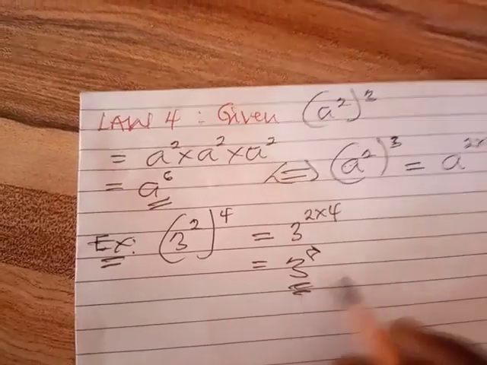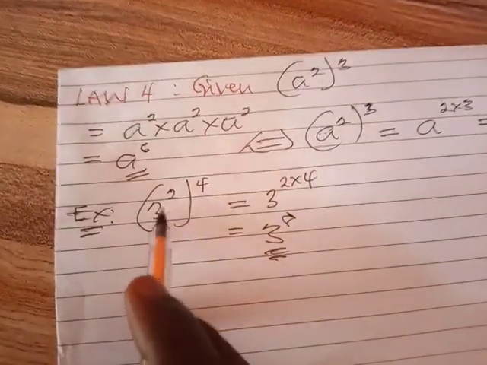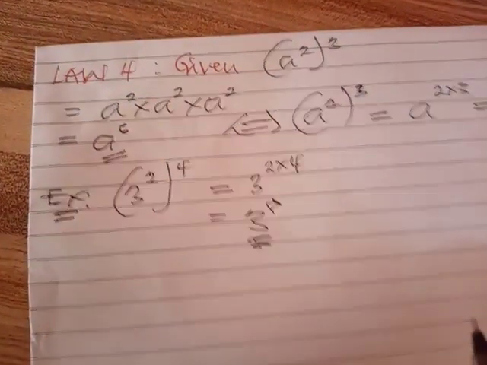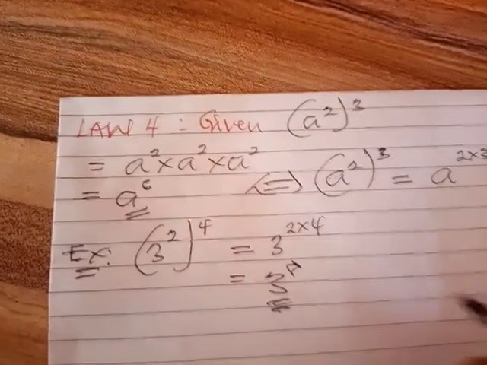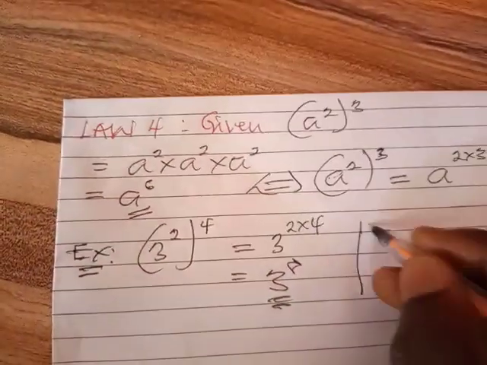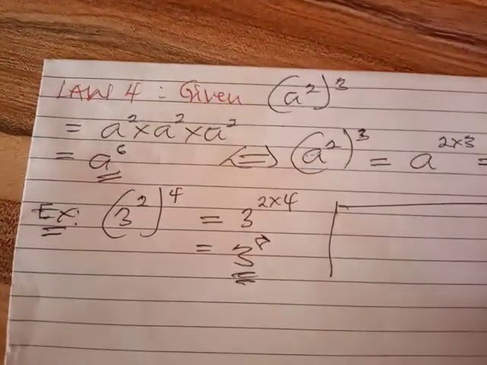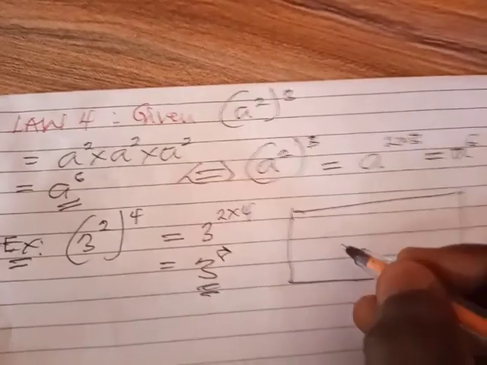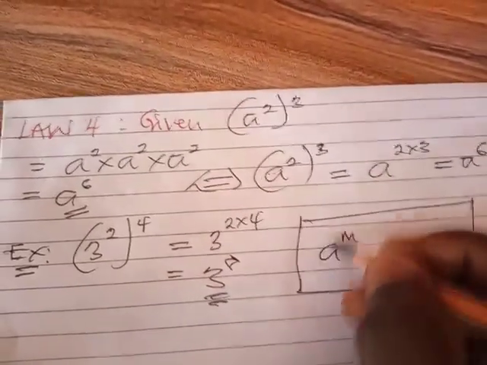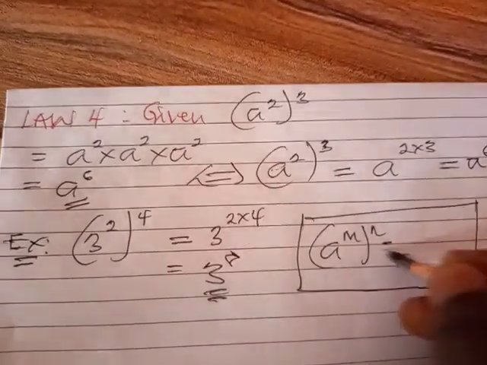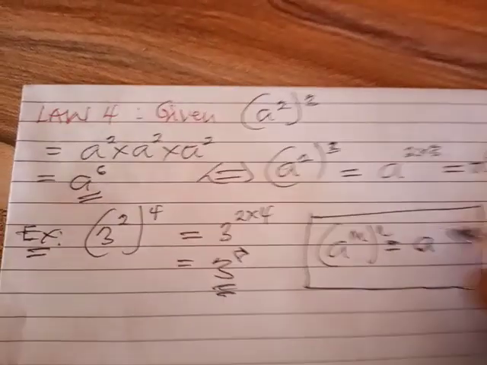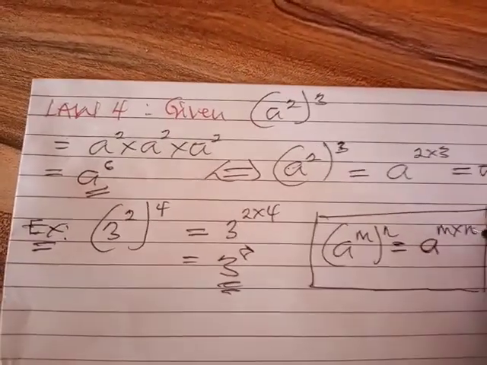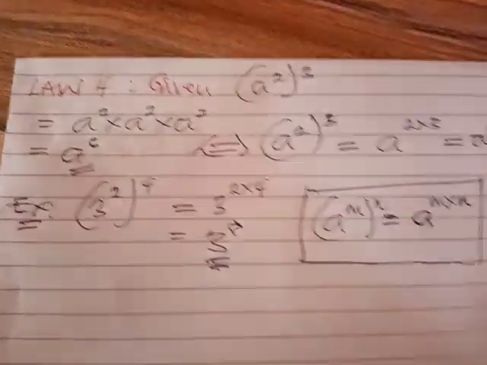And this is the same as writing 3 exponent 2 four times. So in a nutshell, we are saying that given a exponent m exponent n is the same as a exponent m by n. This is what we are trying to say.